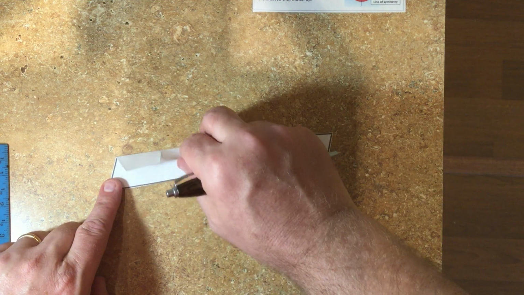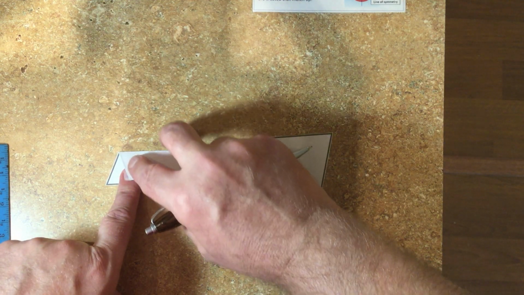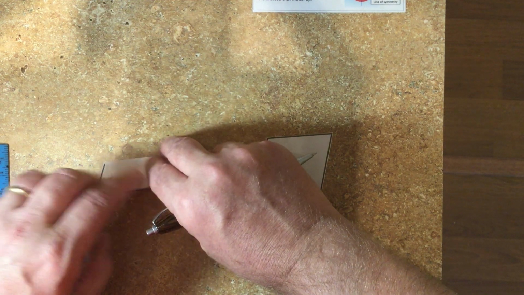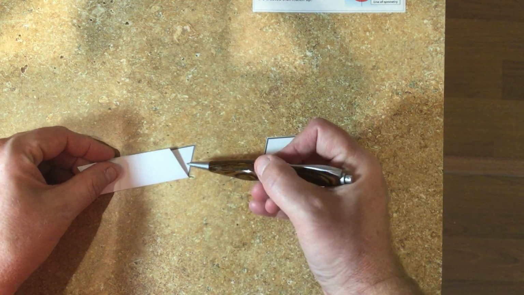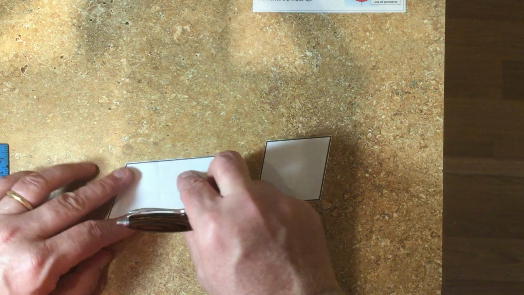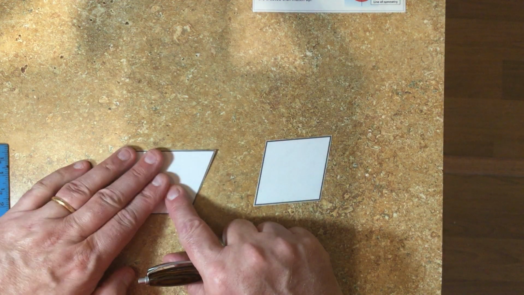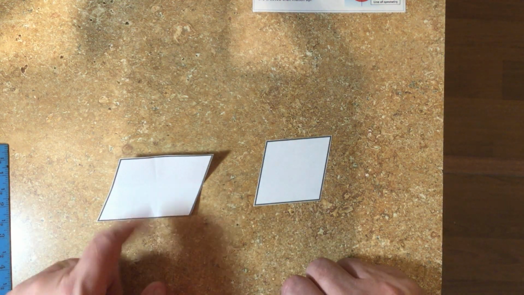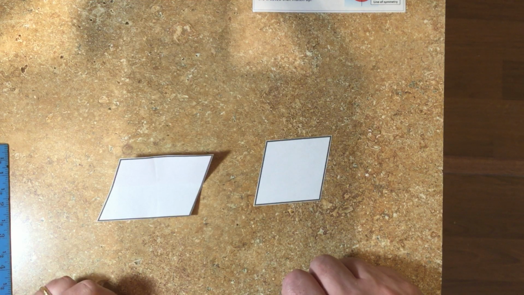again, you can see this does not match over here, and if I flip it over, I have the same issue on the other side. So that does not match. So far we're 0 for 2 on trying to find lines of symmetry in a parallelogram.